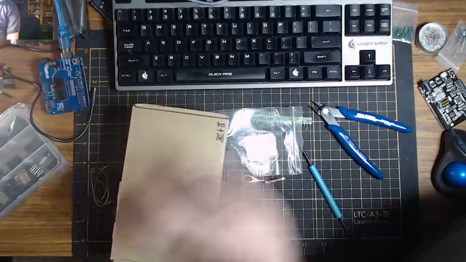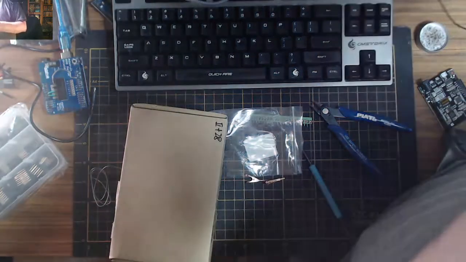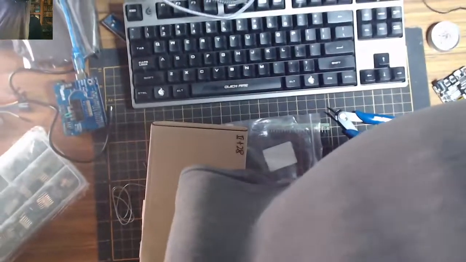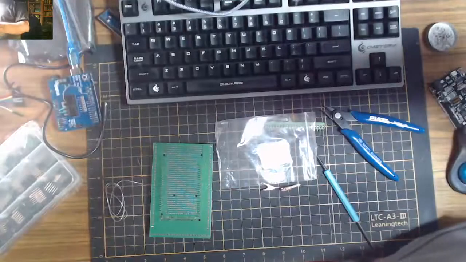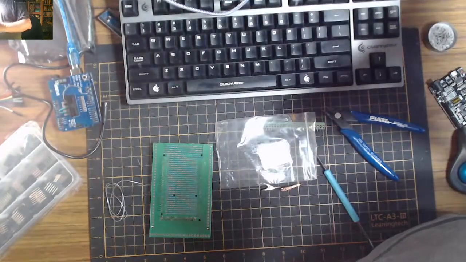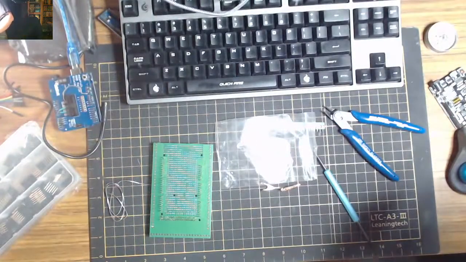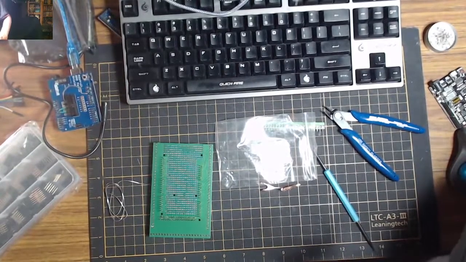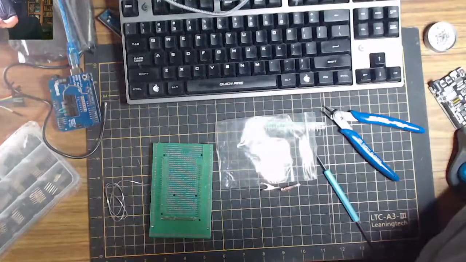Whoops. I'm leaking capacitors here. Not good. Okay. What the heck is this? Oh, there we go. All right. EEPROM programmer. Nope.